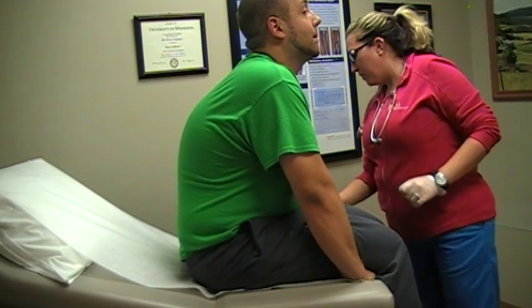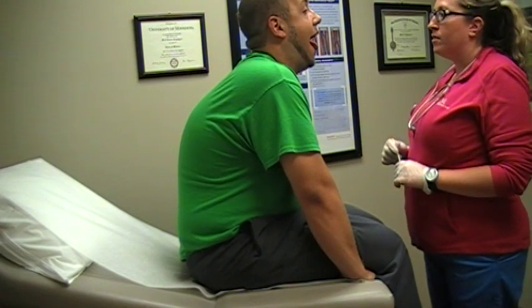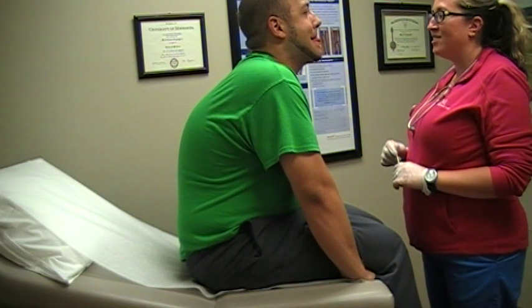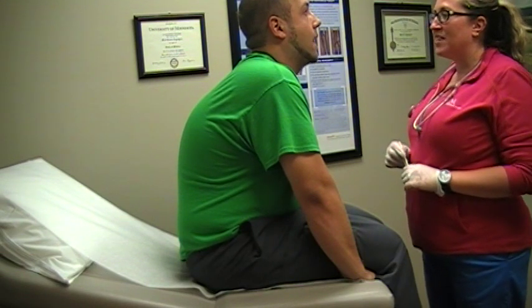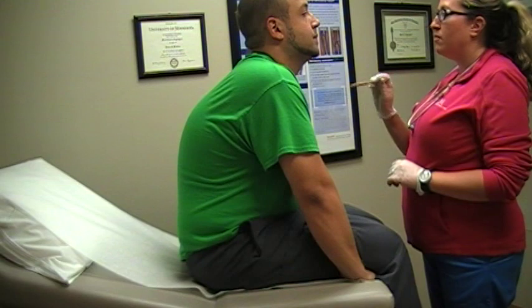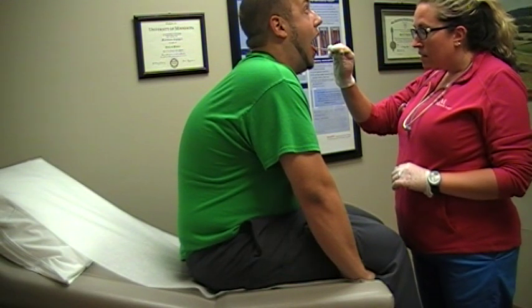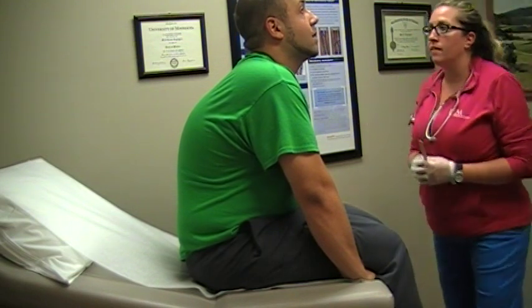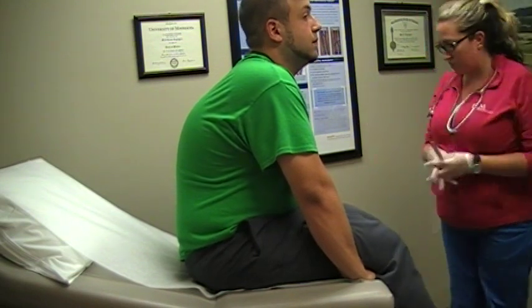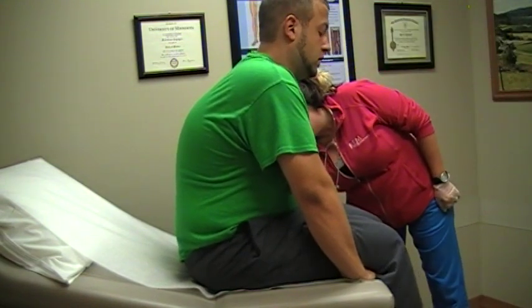Okay, I am now going to have you stick out your tongue. Can you lift it up to your nose, down to your chin, side to side? Checking the muscle strength of his tongue. I'm going to have you say ah. Looking at his uvula, that looks good and is in midline. He does not have any tonsils as he has had those removed. Any pain or discomfort with your throat at all? No. Okay.